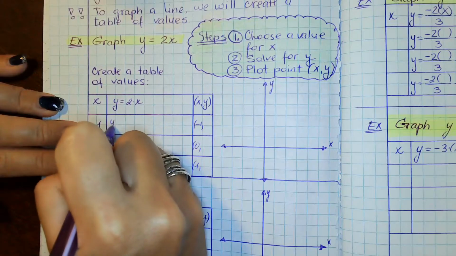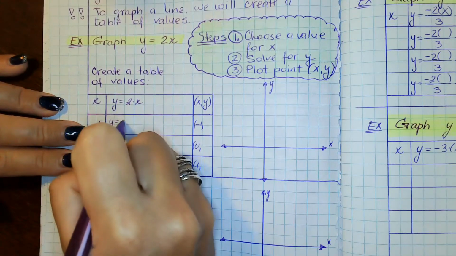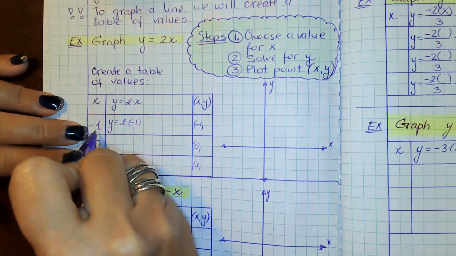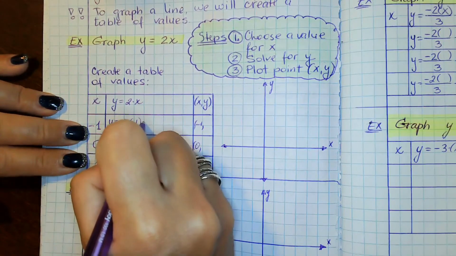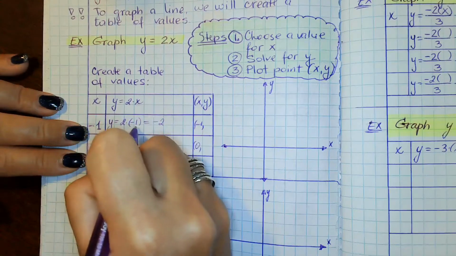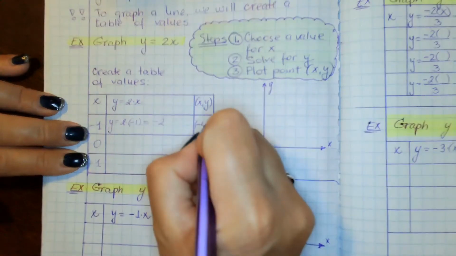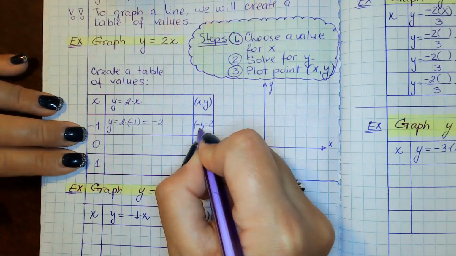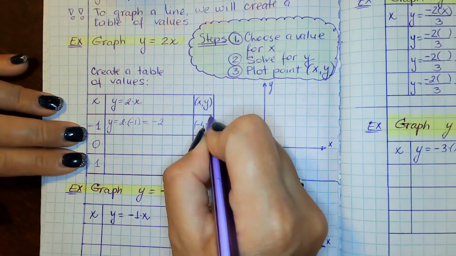So how does that look? It says y is 2 times x. So 2 times, first, we substitute -1 because that's what we wanted to substitute. 2 times -1 is -2. So that would be the point -1, the chosen x, and -2, the outcome.